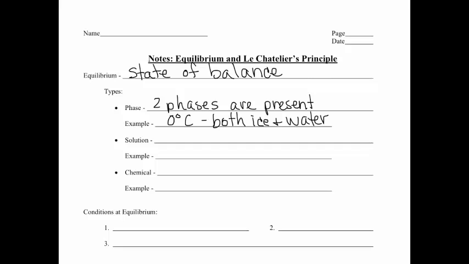It's not often that we stay at that temperature. That temperature is either dropping or increasing, but it's possible. Next, let's talk about solution equilibrium. That's when a solution is saturated with a precipitate.